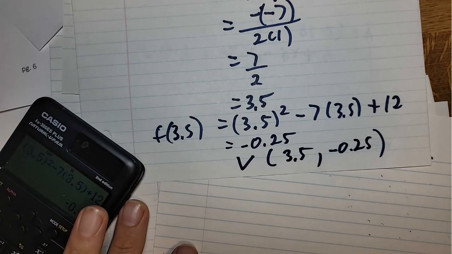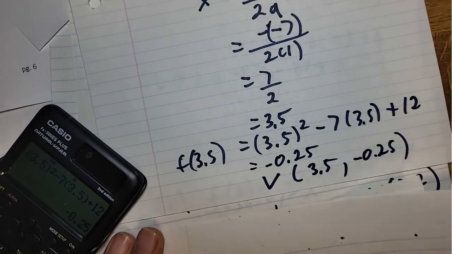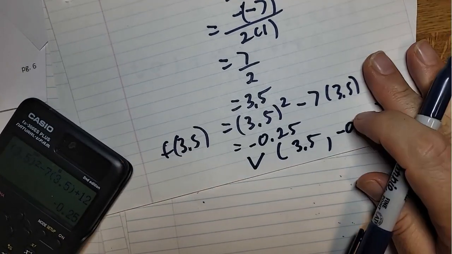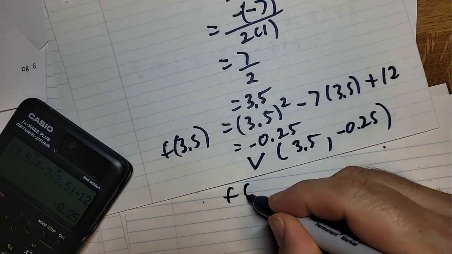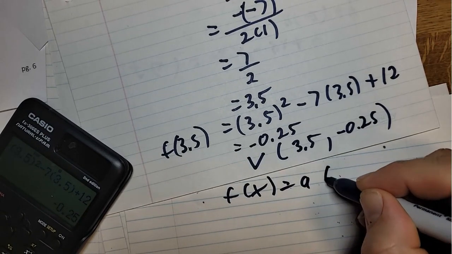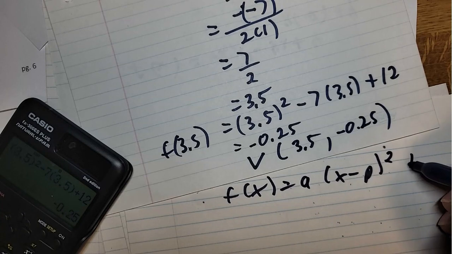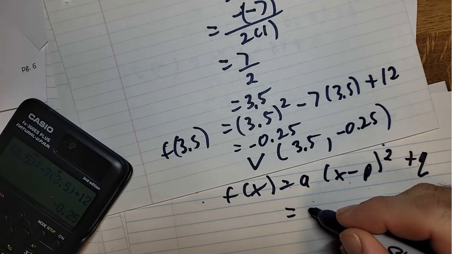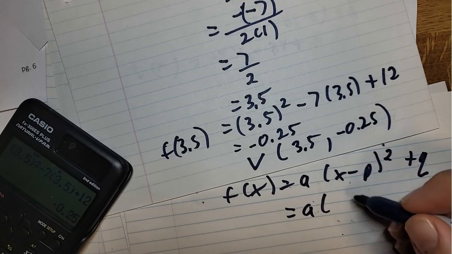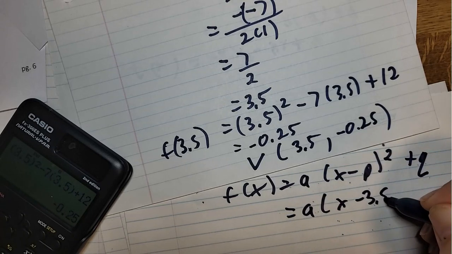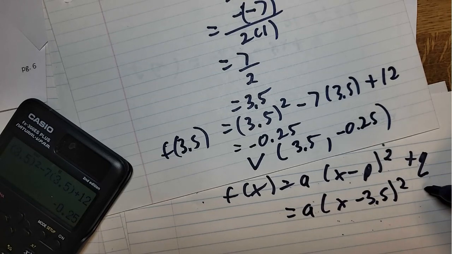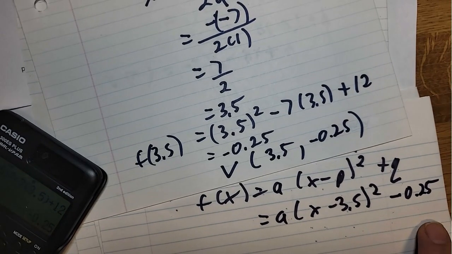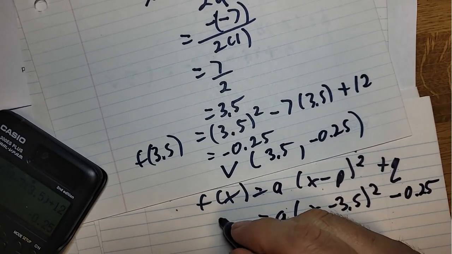Great. But now we've got to put it into vertex form. How do we do that? Okay, vertex form. Let's write it out here. f of x equals a times (x minus p) squared plus q. So for the 3.5, we're going to put in x minus 3.5 squared plus q. We're going to put minus 0.25 here. Opposite sign, same sign. What's our a to finish this off?